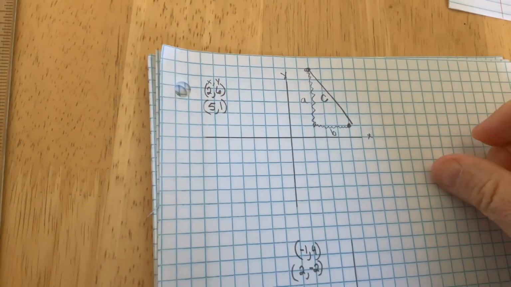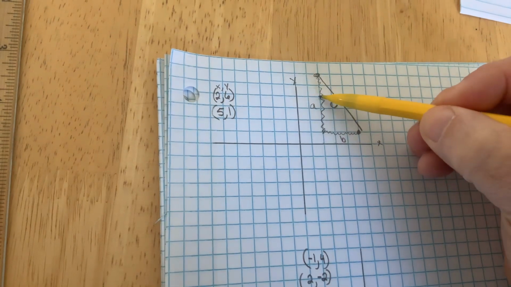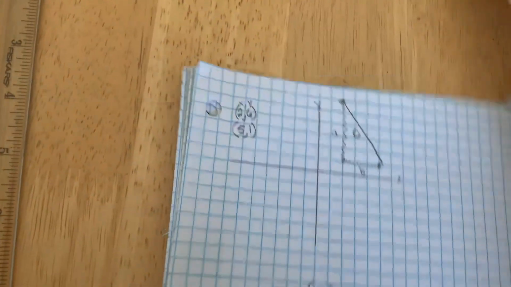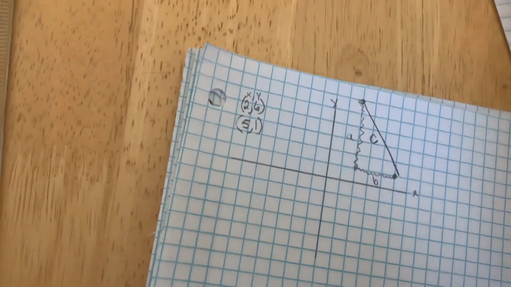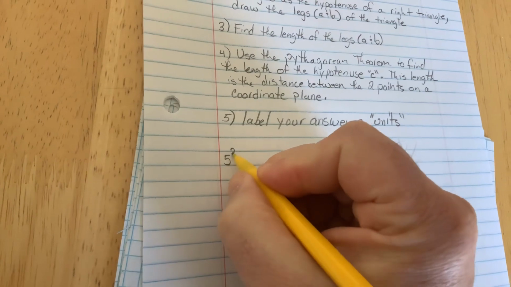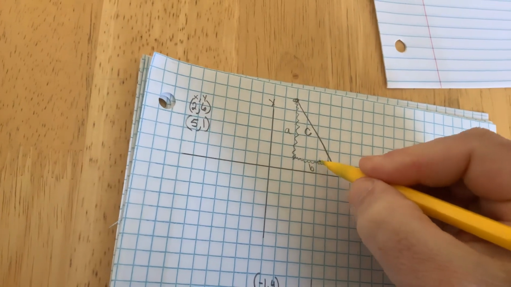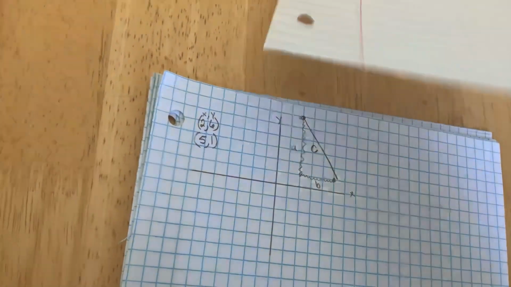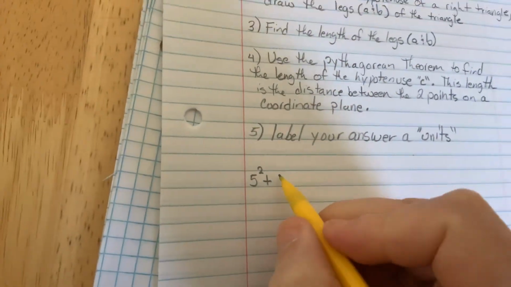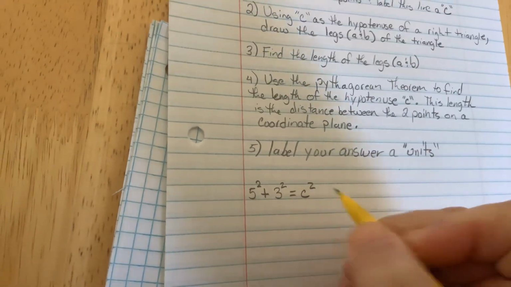Remember, A and B can be interchangeable. A is at 1, 2, 3, 4, 5. So I'm going to do my work here on a separate sheet of paper. Okay, I'm going to say 5 squared plus, all right, this one is at 1, 2, 3. 3 squared equals C squared.